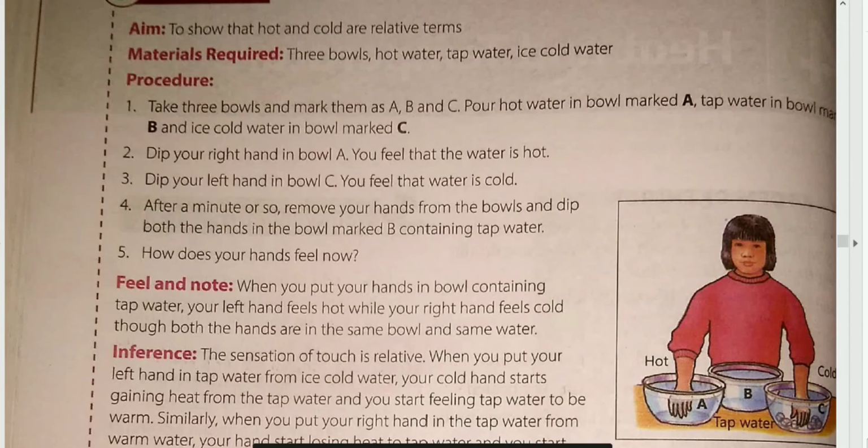So you have to perform an activity. In this activity, your aim is to show that hot and cold are relative terms. So in this, you require three bowls: hot water, tap water, and ice cold water. You have to take three bowls and mark them as A, B, C. In A, pour hot water, in B, tap water, and in C, ice cold water.